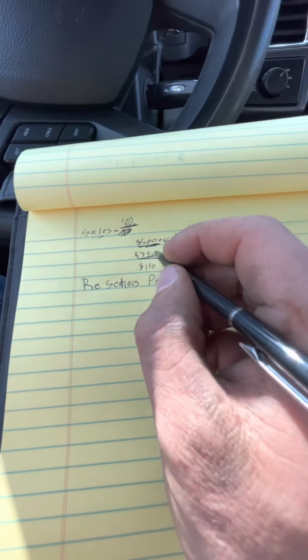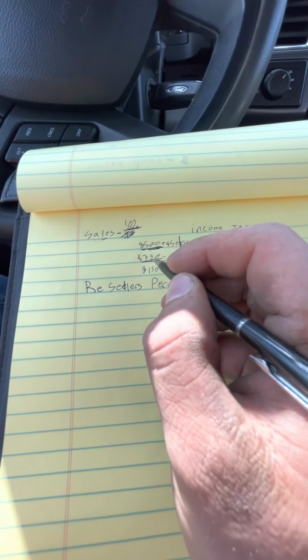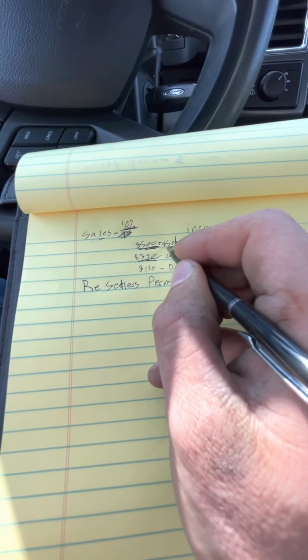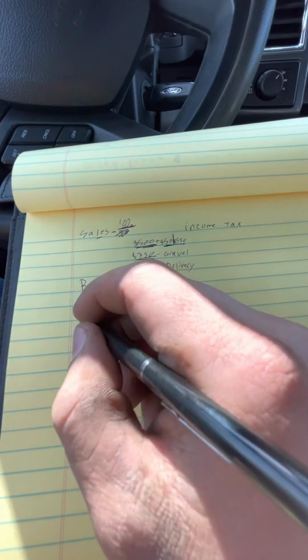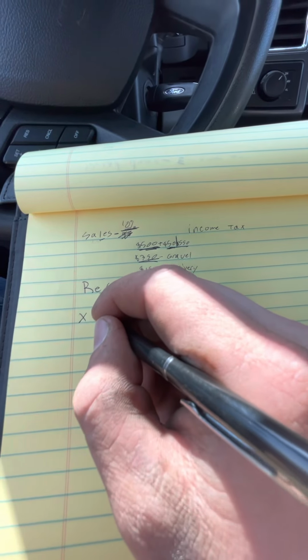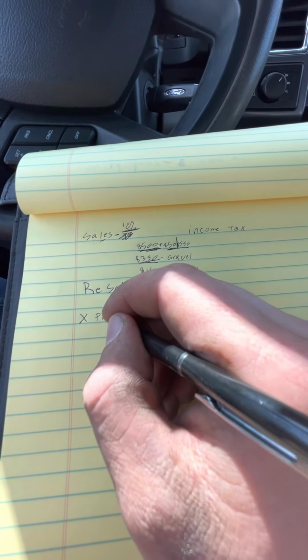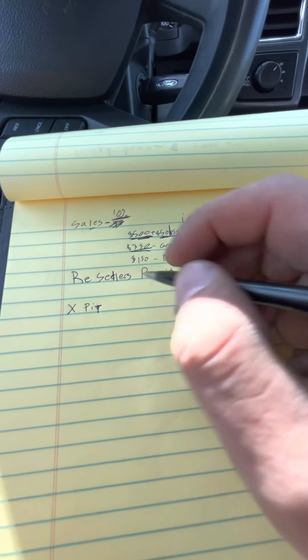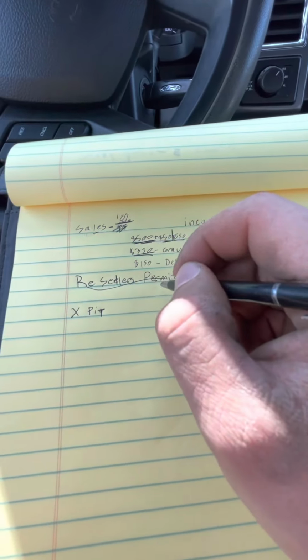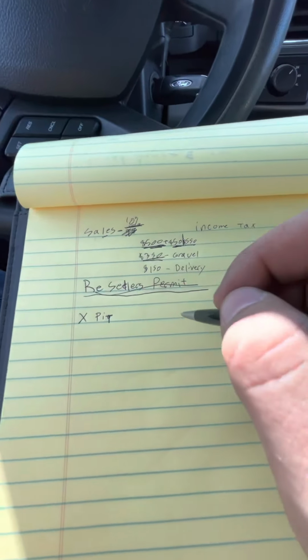The state is getting their sales tax on the total price from your sales tax collection, and when you pay that sales tax. So with a reseller's permit, the pit does not get sales tax from you. They don't collect it because you give them a copy of your reseller's permit.